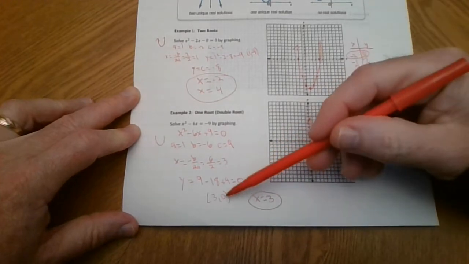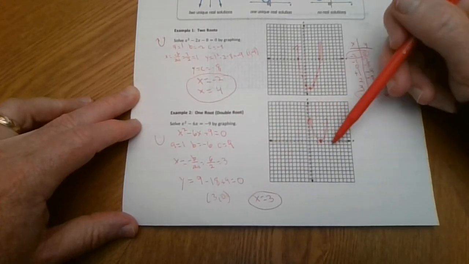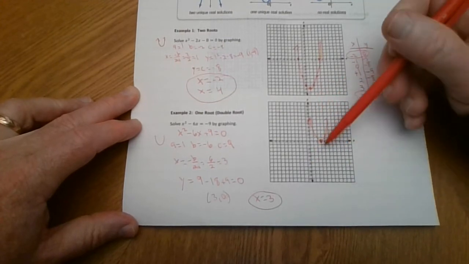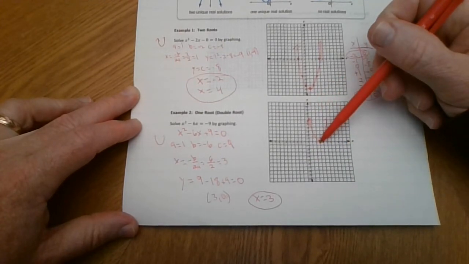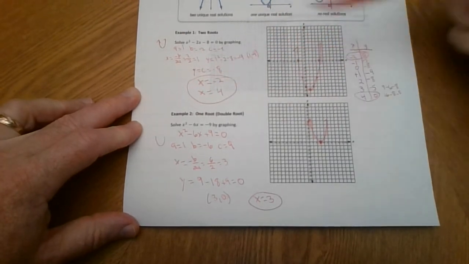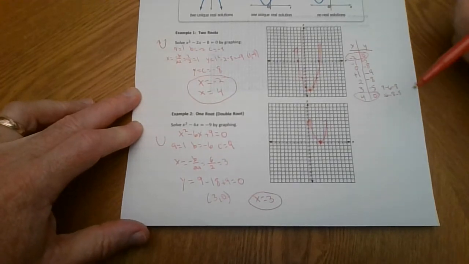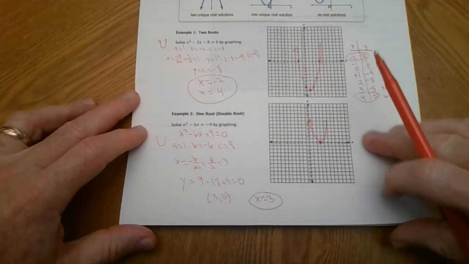So it's nice when the vertex point hits at 0, because there's only going to be one answer. It may go up or down, but it's only going to be one answer when the vertex is the 0. If the vertex is not 0, like this one up here, I need to make sure I do the XY table and find the zeros if I can. So there's 2 examples. Next example.